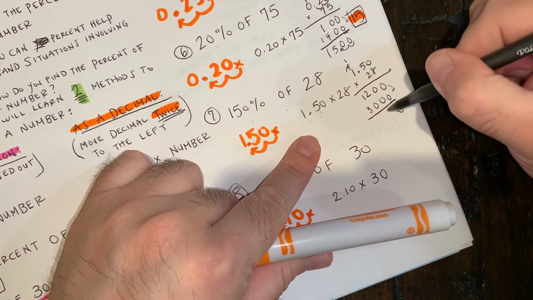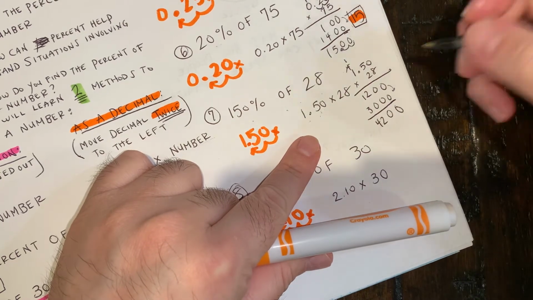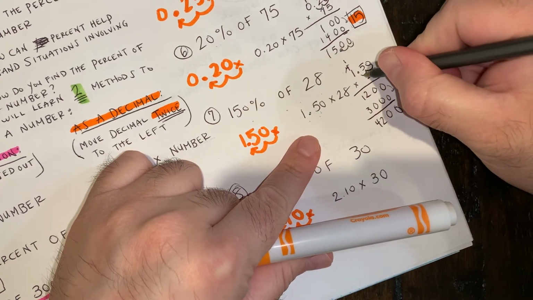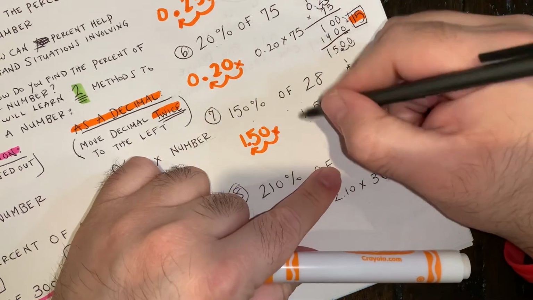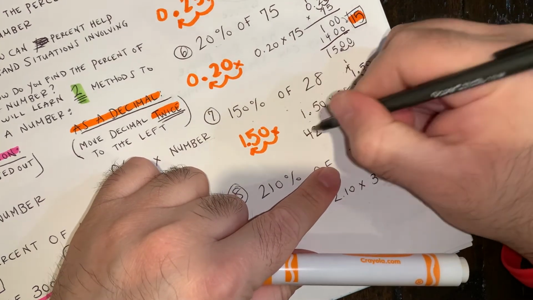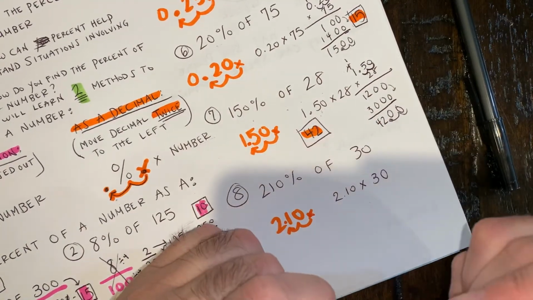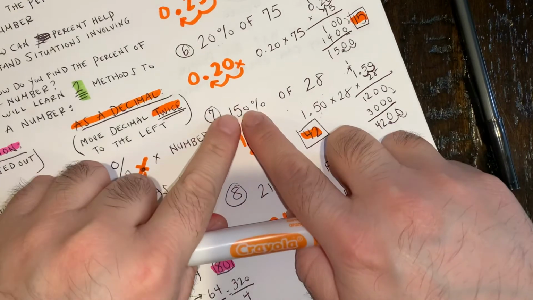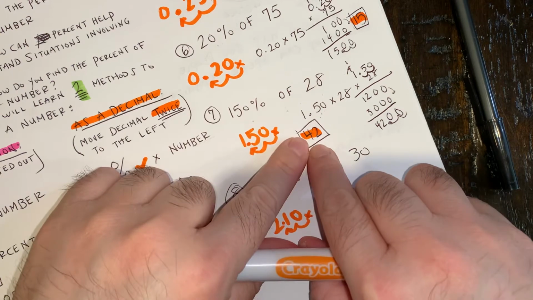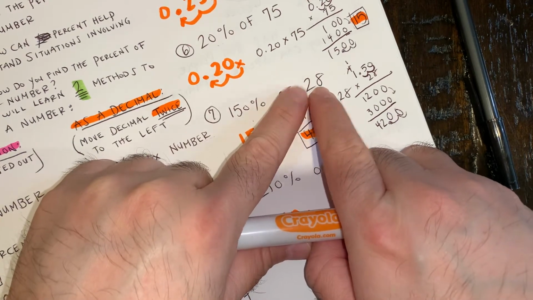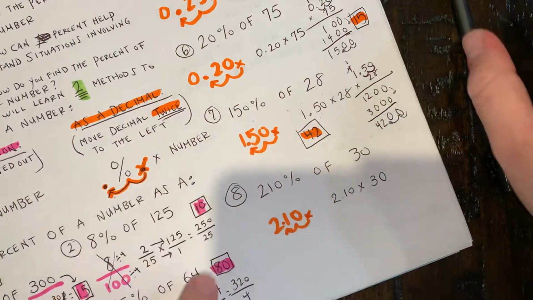So you have 0, 0, 2, 4. Count your decimal places when you were multiplying, that's 2. So your answer is going to be 42. Now let's check to make sure it makes sense. Our percent was over 100, so your answer should be bigger than the number. 42 is bigger than 28, so that checks out.